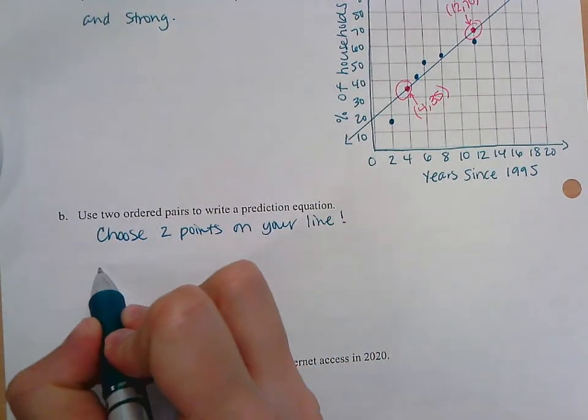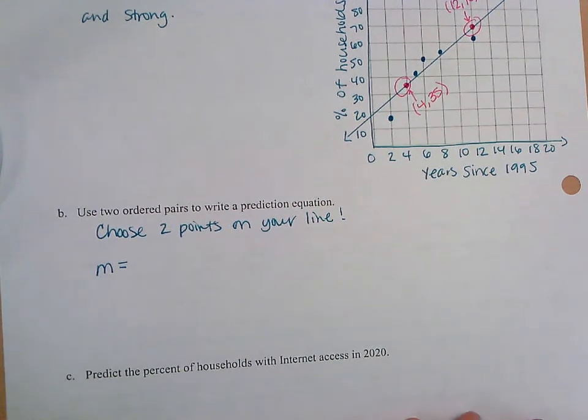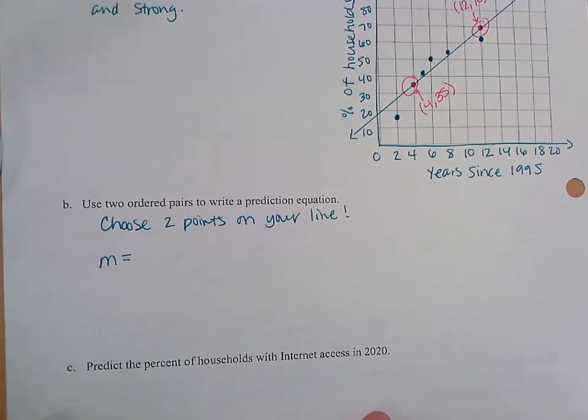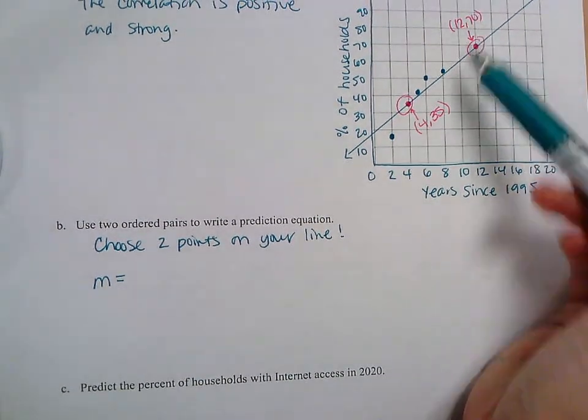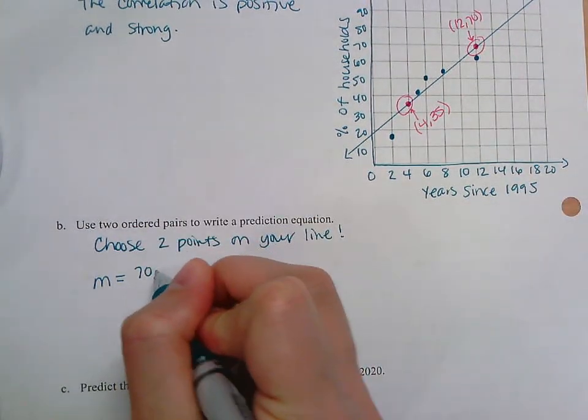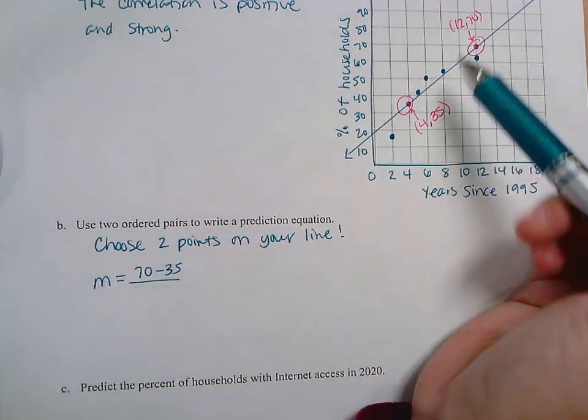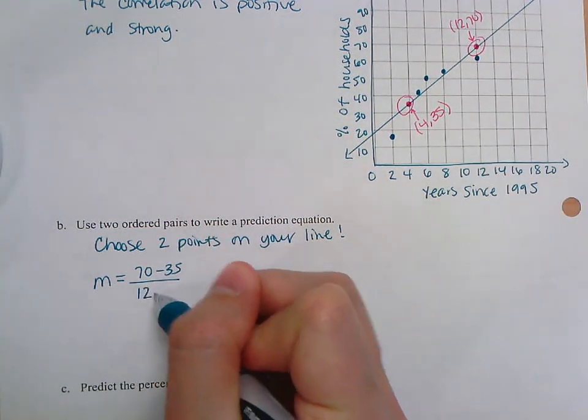So if I find my slope first, and if you're using different points, you can kind of compare, because you can use points that are actually on your line. My change in y would be 70 minus 35, over my change in x, which is 12 minus 4.